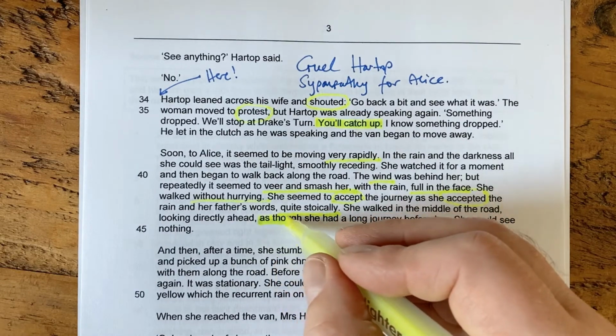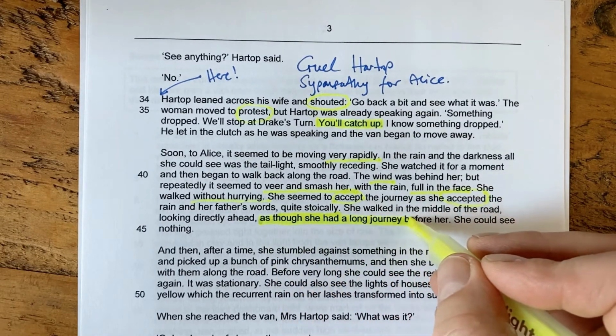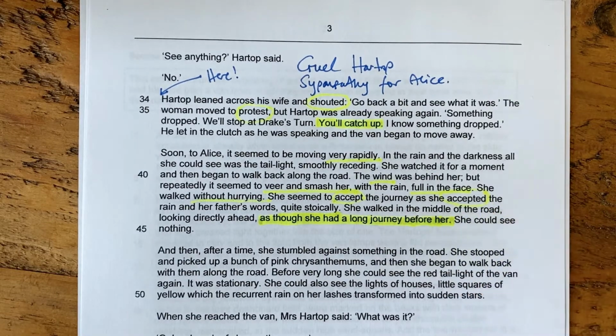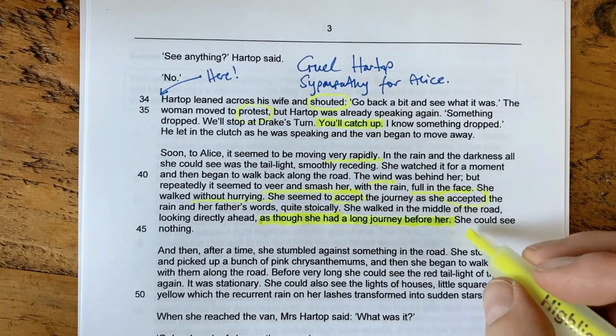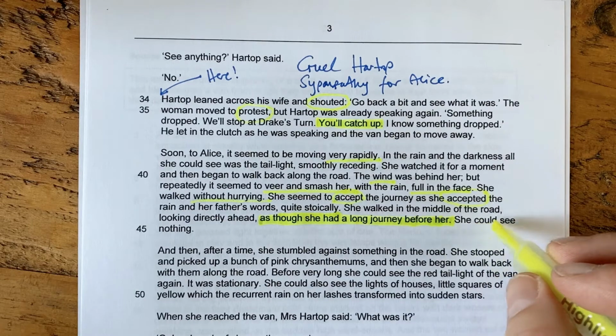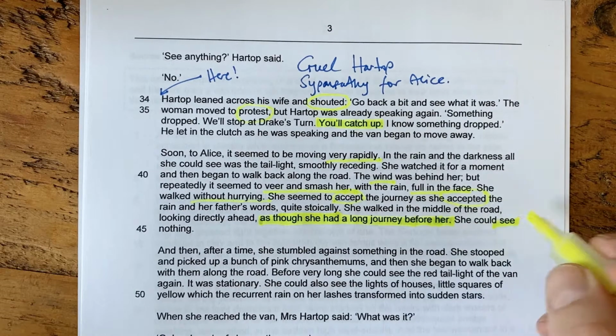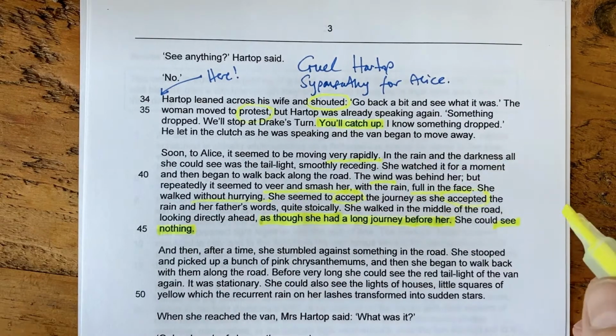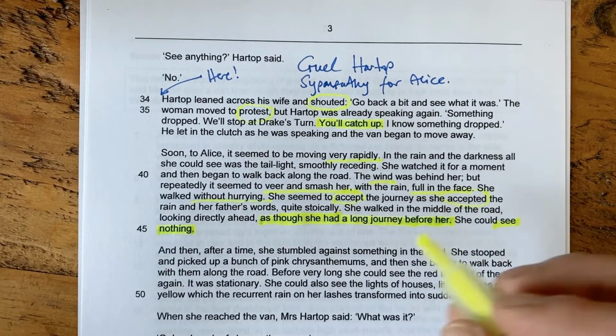Okay, now I've spotted a simile, as though she had a long journey before her, and I sense that this is being used in a metaphorical sense. It's symbolic, as is the next phrase, that she could see nothing. So I could use that to show that she deserves our sympathy, or to argue that she's got plans of escape, and that's what this metaphorical writing's all about.